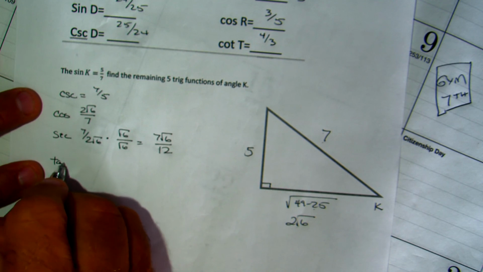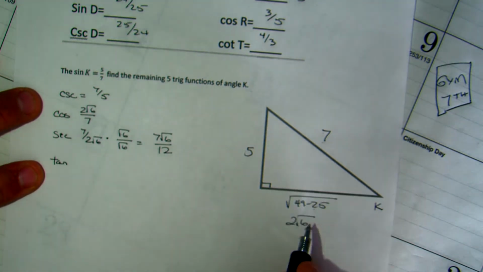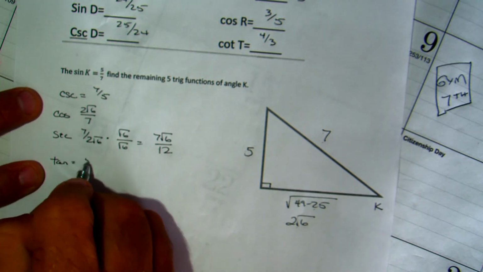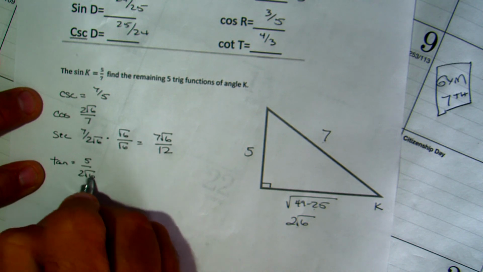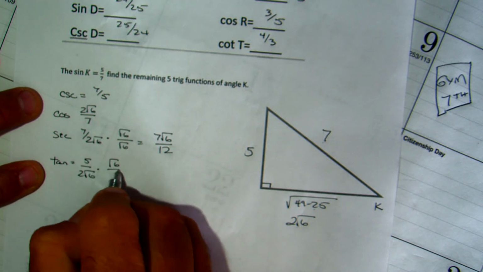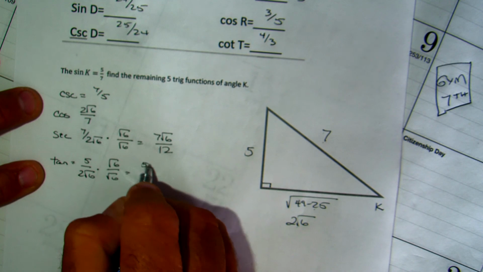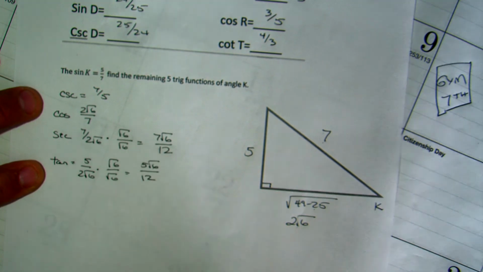All right. Now I'm going to look at tangent. The tangent is opposite over adjacent, so I've got 5 over 2 root 6. Multiply top and bottom by root 6. And now I've got 5 root 6 over 12.